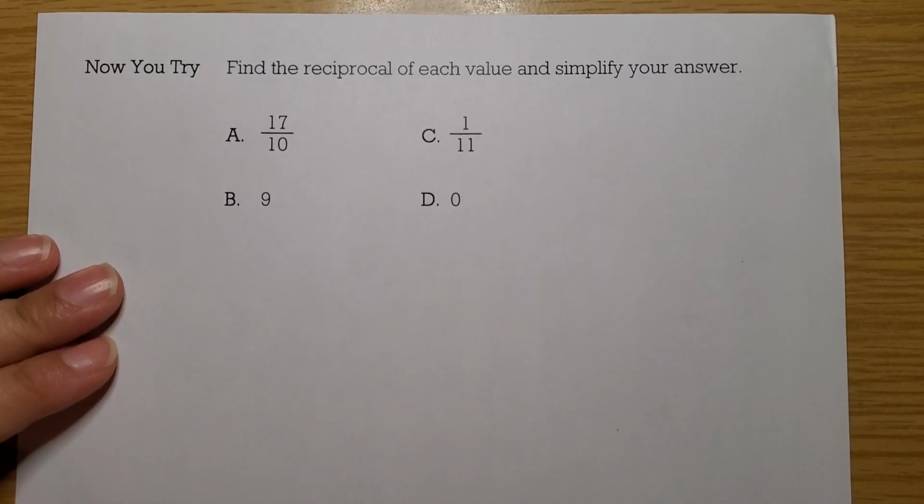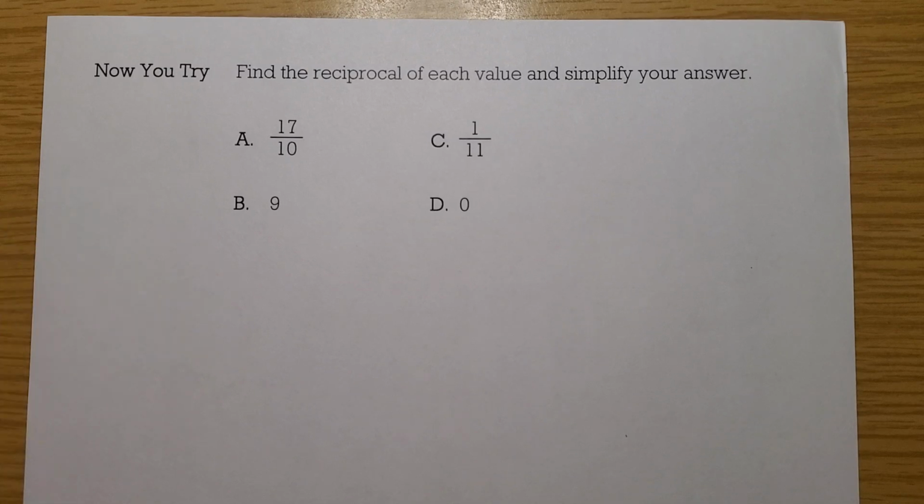All right, so I've got a few problems for you to try. Find the reciprocal of each of these numbers and then simplify your answer. Now, something you might have noticed is that normally in math we have symbols for everything, and we didn't have a symbol for reciprocal. We're going to talk about what that symbol is in the next video.